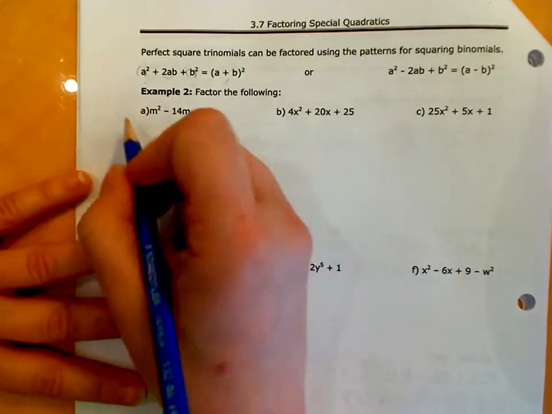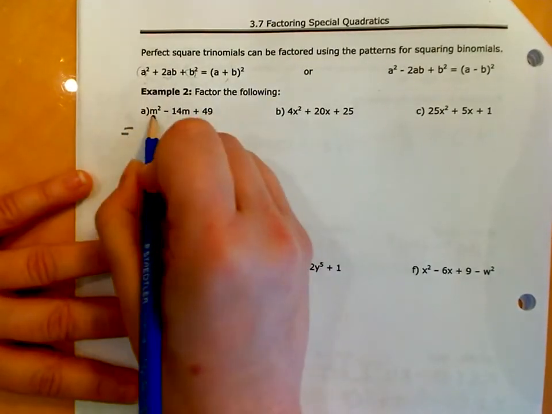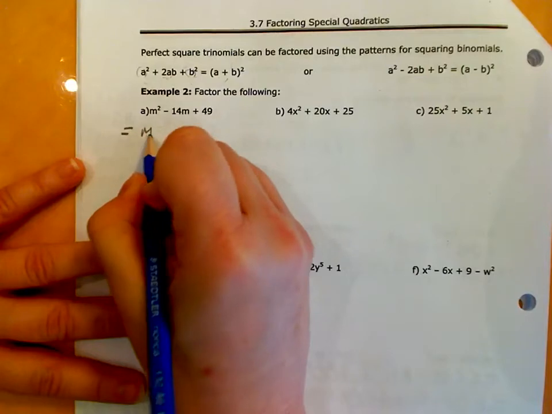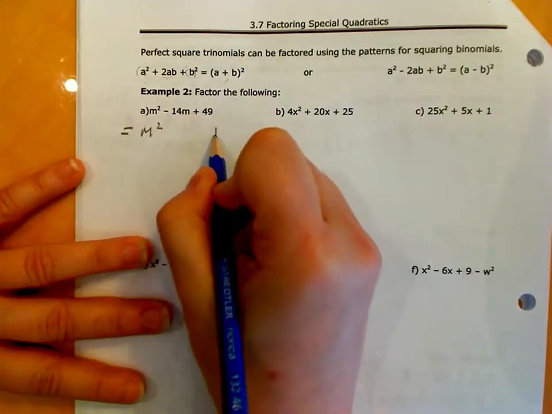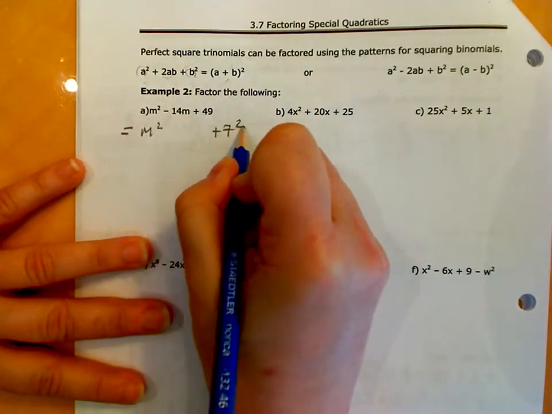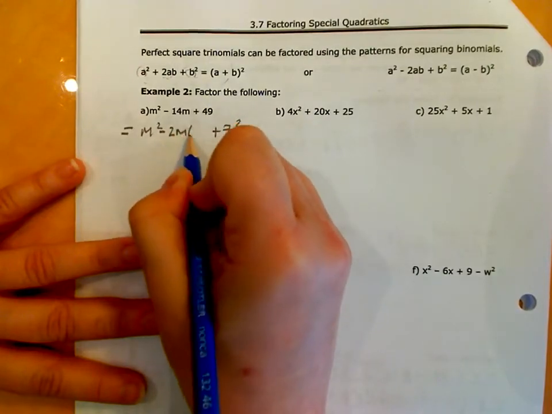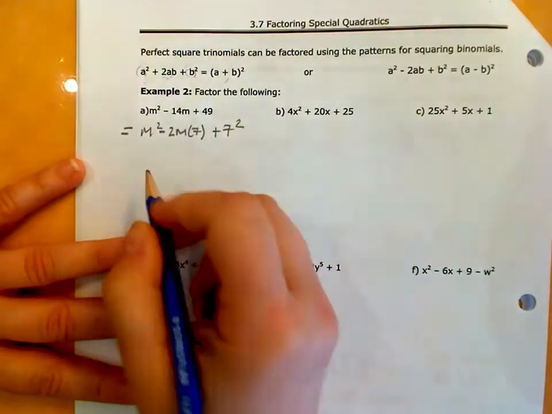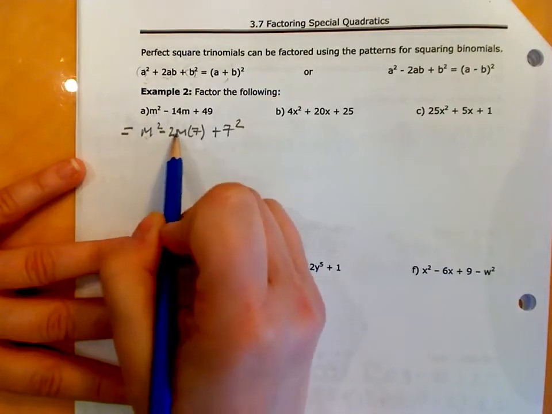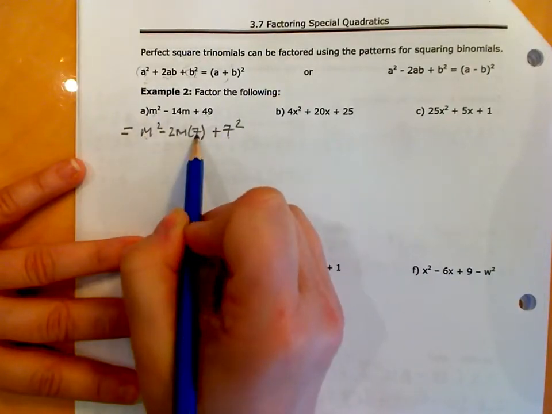So let me show you. I think it's easier to show you. So here we have m squared, we have 7 squared, and here we have doubled m times 7, right? That m, the square root of that there, and doubled.